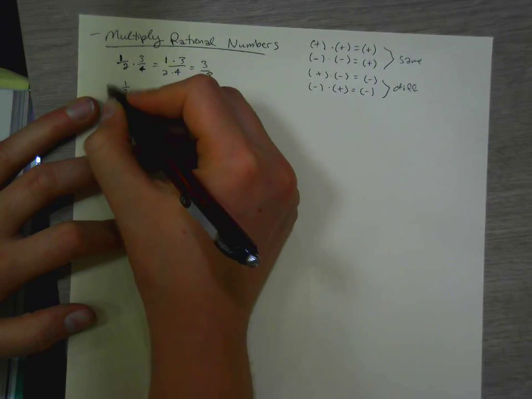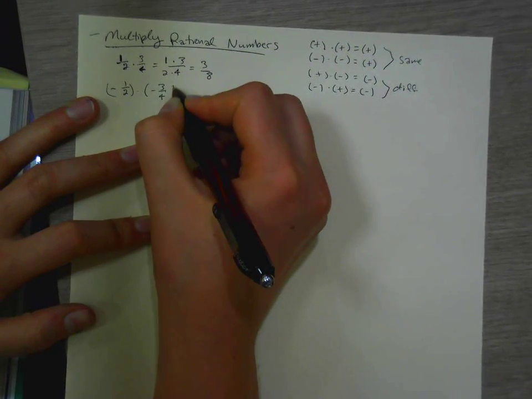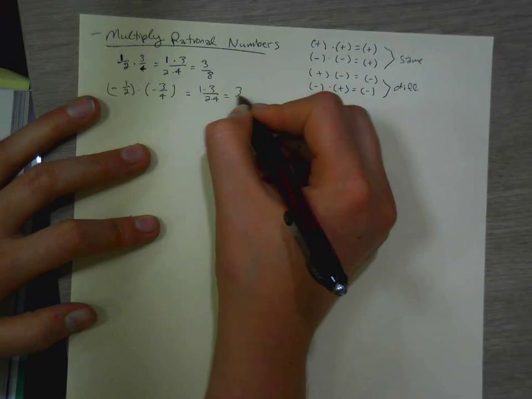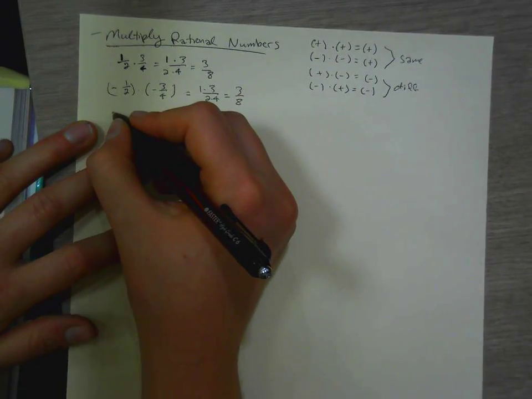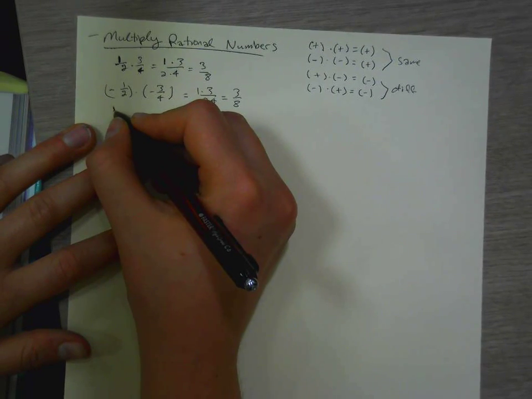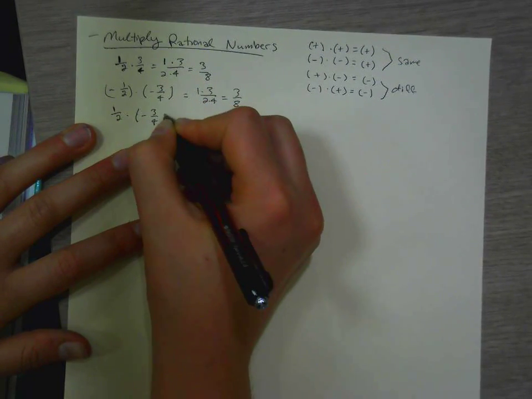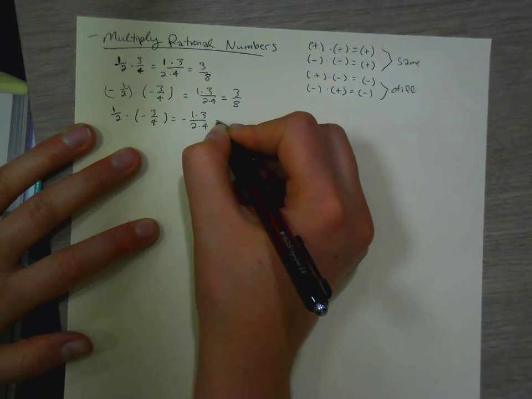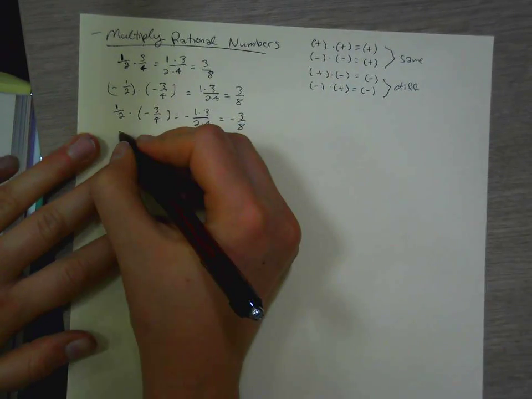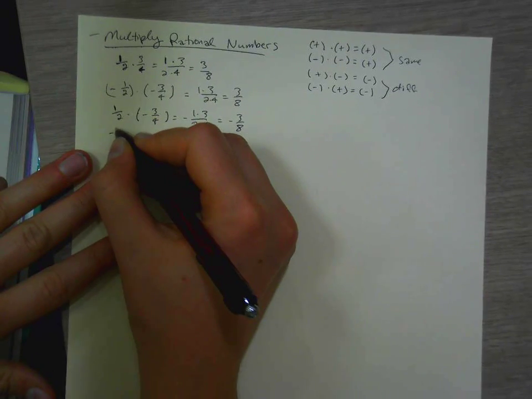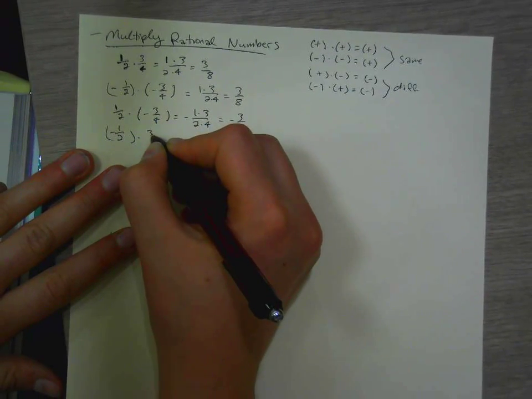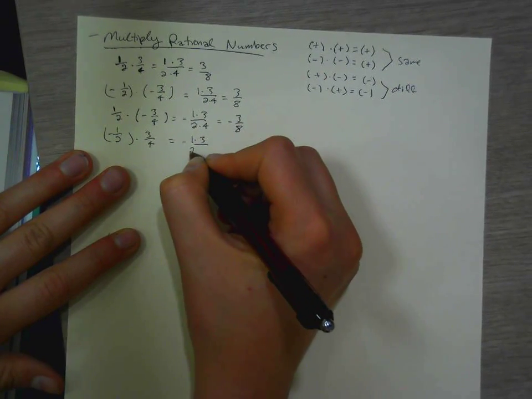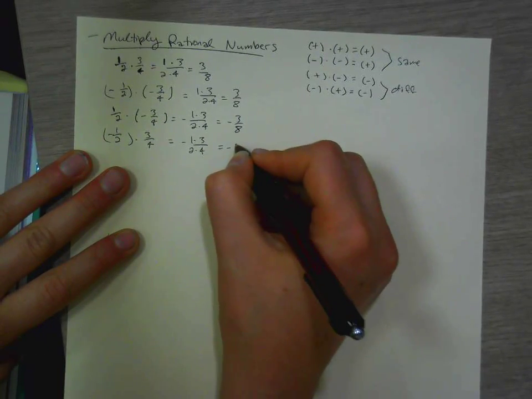Half times negative 3/4. Notice that's going to equal 1 times 3 over 2 times 4 equals 3 over 8. Same thing, it's positive. But if we do it with the negative, so say we do 1/2 times negative 3/4, that's going to equal negative 1 times 3 over 2 times 4 equals negative 3/8. So notice it becomes negative. Or if I do negative 1/2 multiplied by 3/4, that's going to equal negative 1 times 3 over 2 times 4, which is going to equal negative 3/8.